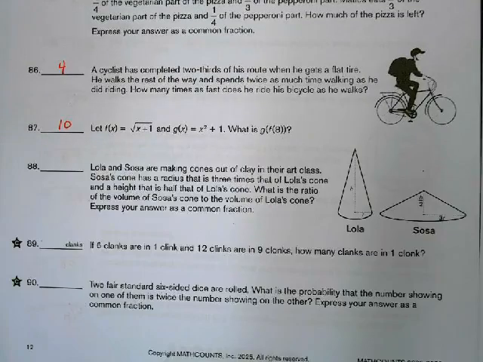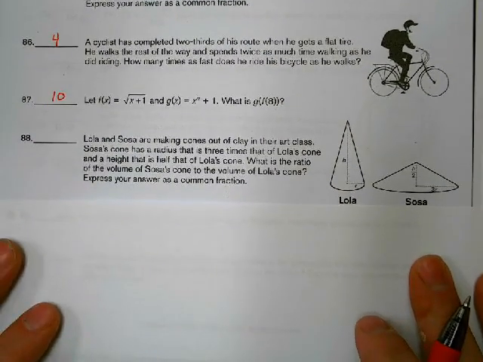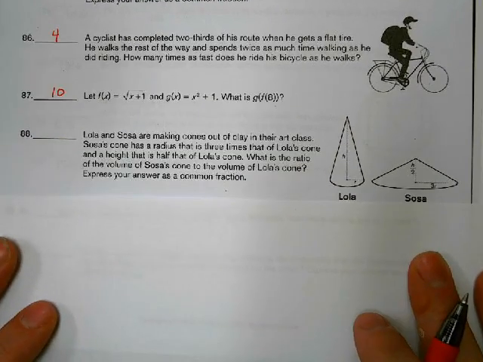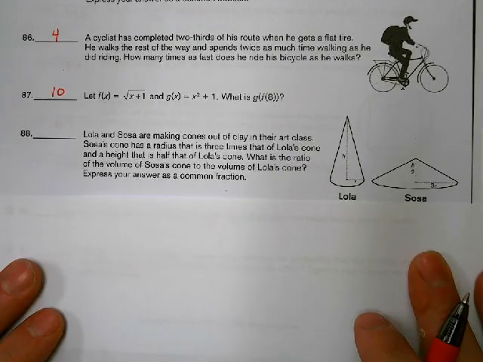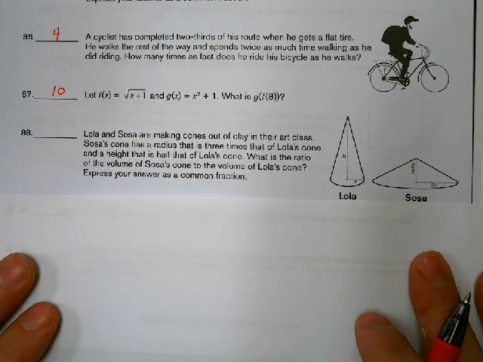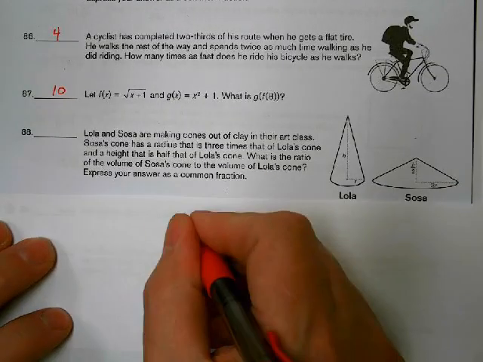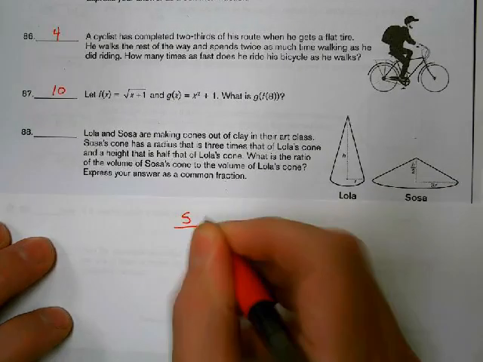Next, Lola and Sosa are making cones out of clay in their art class. Sosa's cone has a radius that is 3 times that of Lola's and a height that is half of Lola's. What's the ratio of the volume of Sosa's cone to the volume of Lola's cone? All right, we want to compare Sosa to Lola. That's what we want for our ratio.